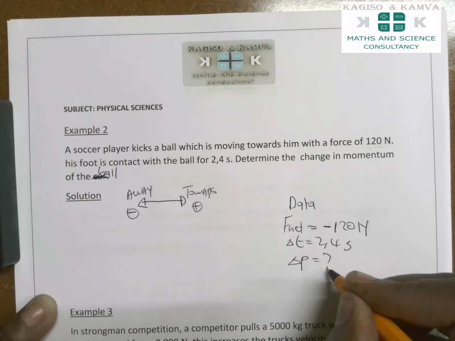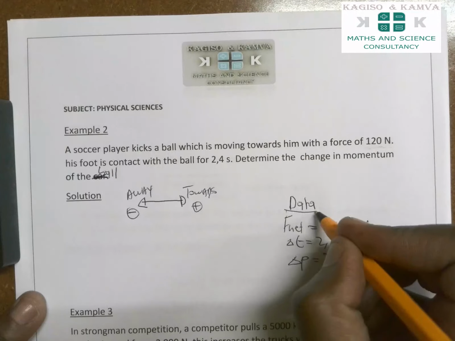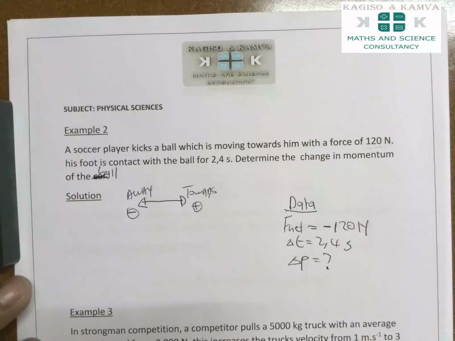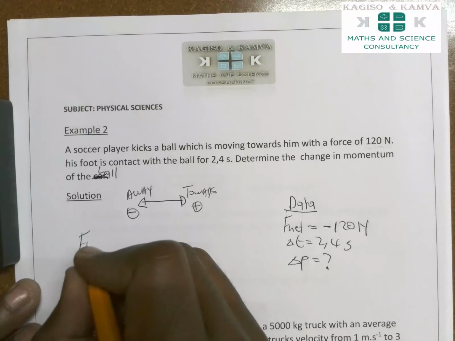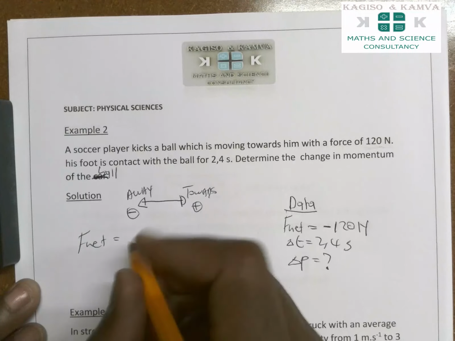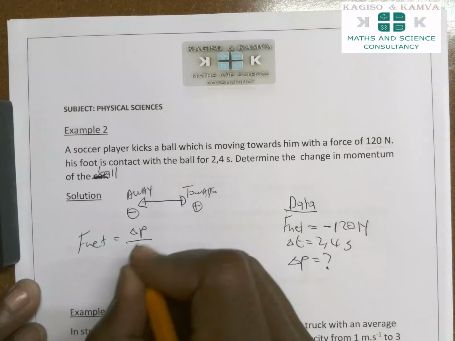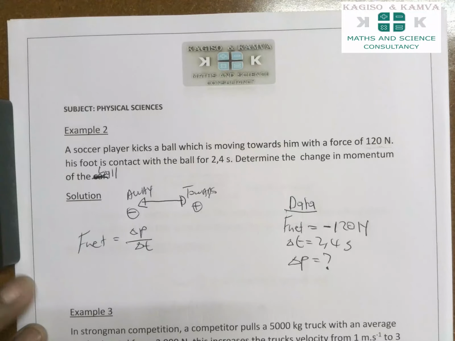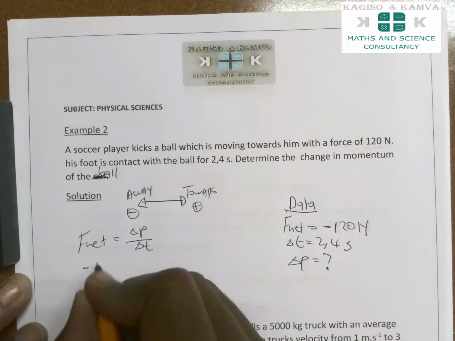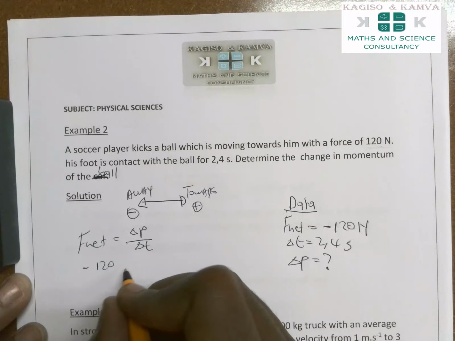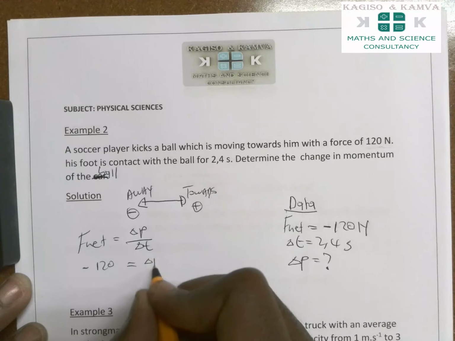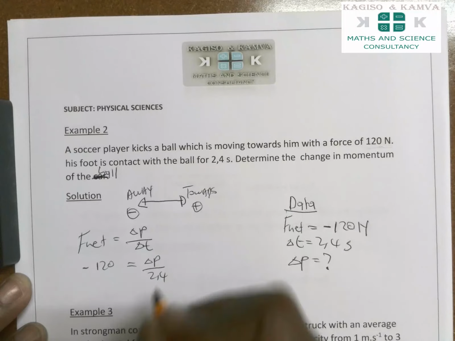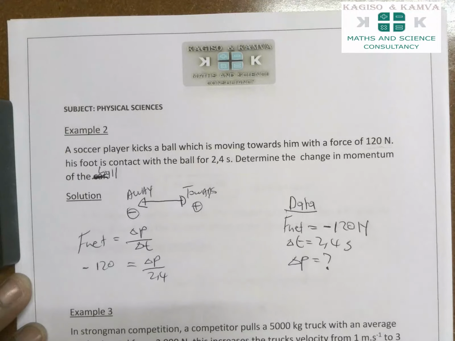So this one is the same as example 1. F net is equal to the change in momentum over the change in time. So we substitute negative 120, which equals change in momentum over 2.4. We cross multiply.